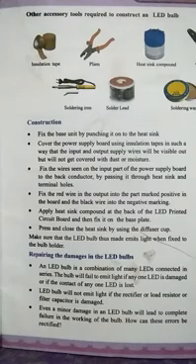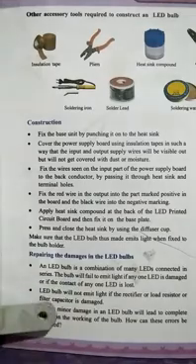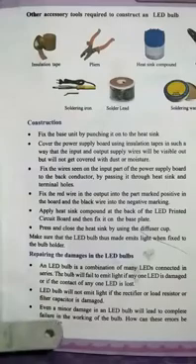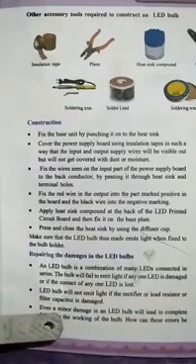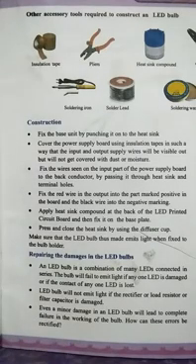An LED bulb will not emit light if the rectifier, load resistor or filter capacitor is damaged. So even a minor damage in an LED bulb will lead to complete failure in the working. I told you the LEDs are connected in series, so even a minor damage in one LED, the full bulb will not function. And if the rectifier is damaged, then the bulb will not function. If the load resistor or filter capacitor is damaged, then the bulb will not function.